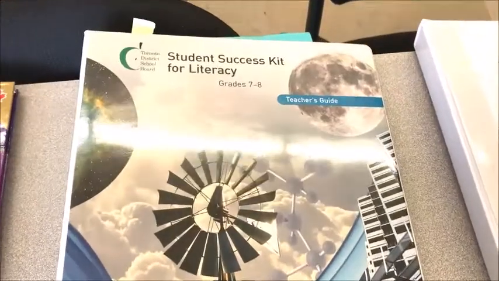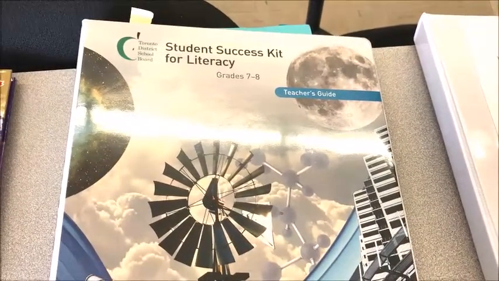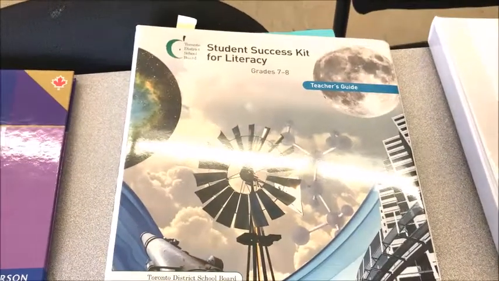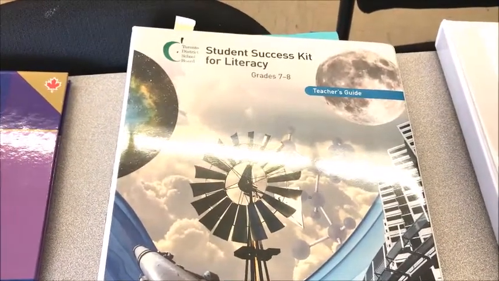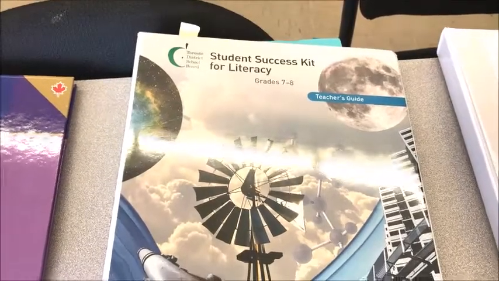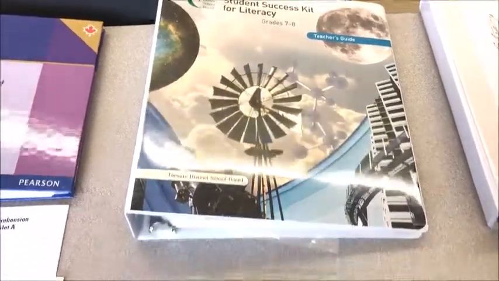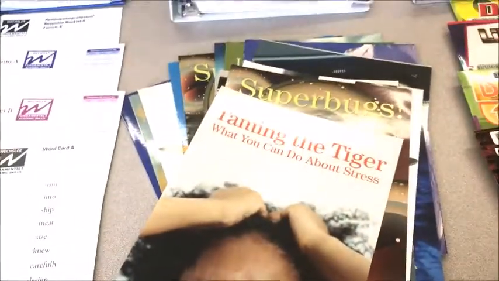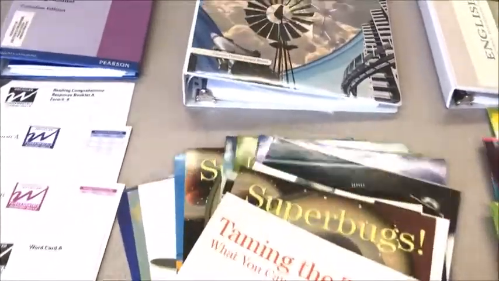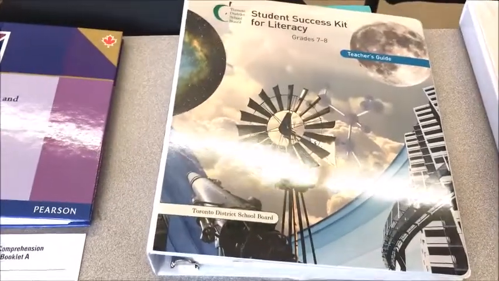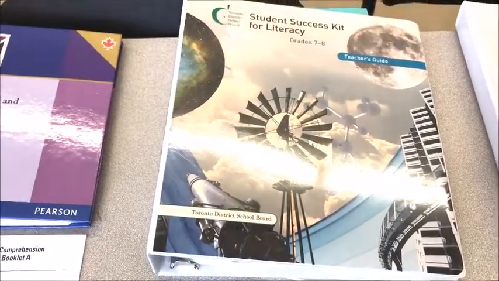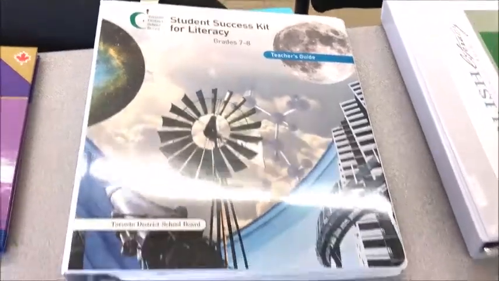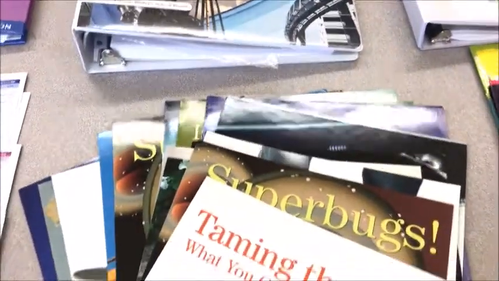The next assessment is the Student Success Kit for Literacy, which we also refer to as the LSDK. And this is for intermediate senior. Generally, we use it up to grade 9, and that comes with a set of reading cards. And that's a holistic assessment that assesses comprehension, reading strategies, and some writing skills. The LSDK is administered to students who are reading at grade level.